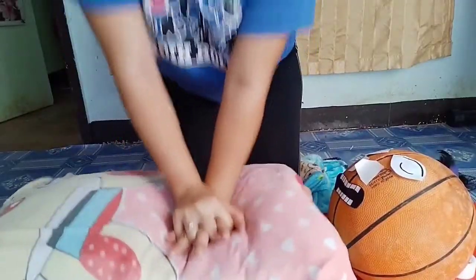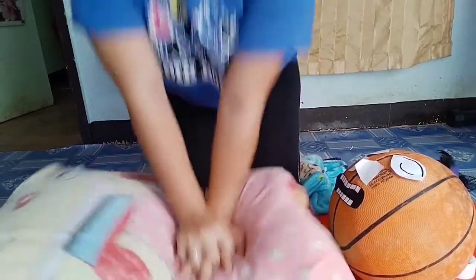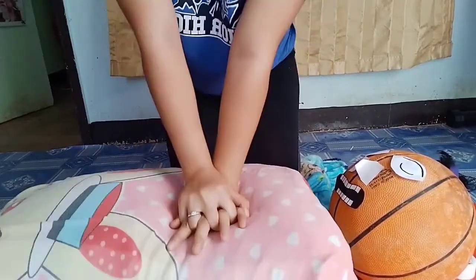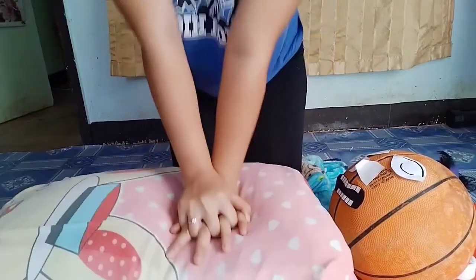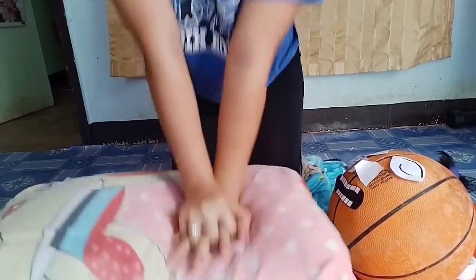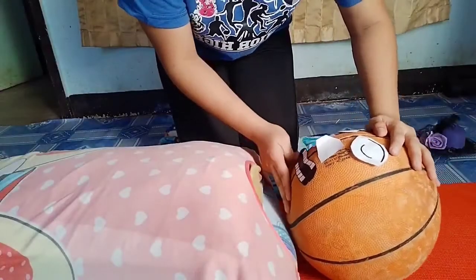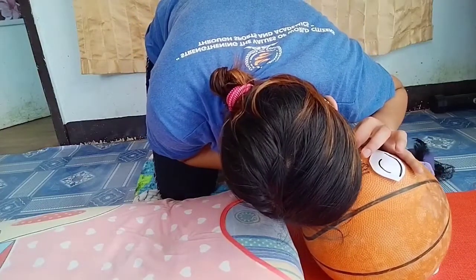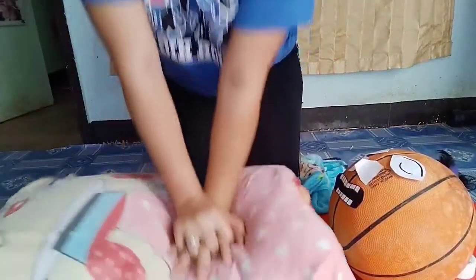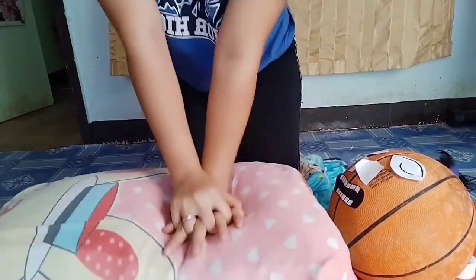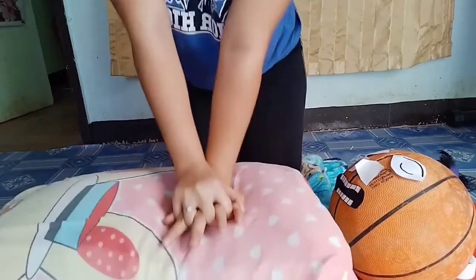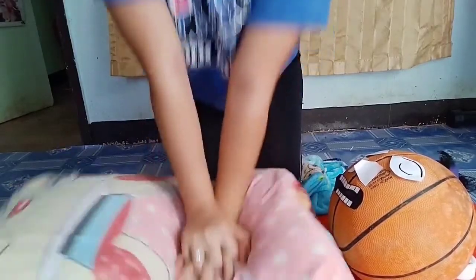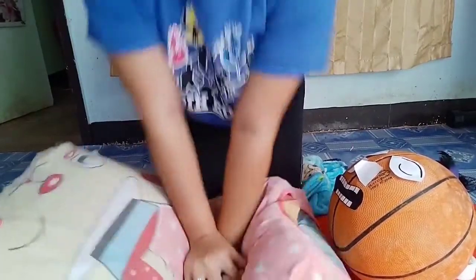If the chest doesn't rise, repeat the head tilt, chin lift maneuver, and then give the second breath. For one cycle, give 30 chest compressions followed by 2 rescue breaths. Continue doing this cycle until they come to or the medics arrive.